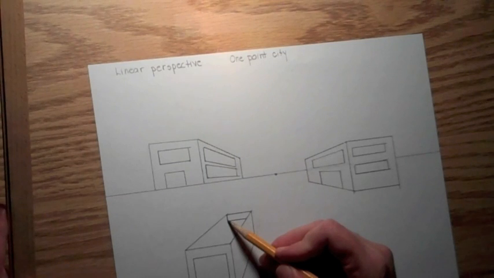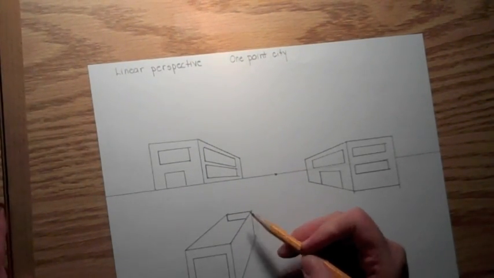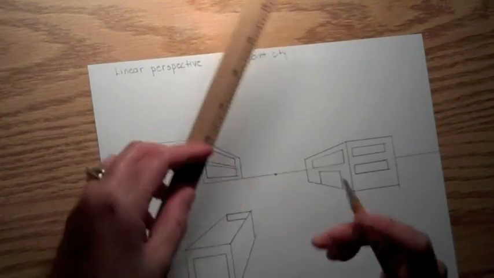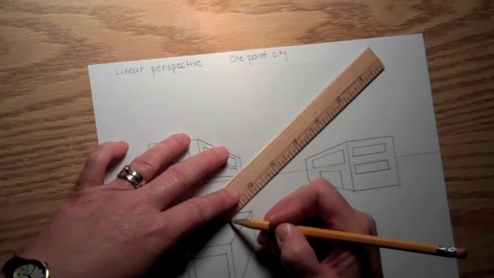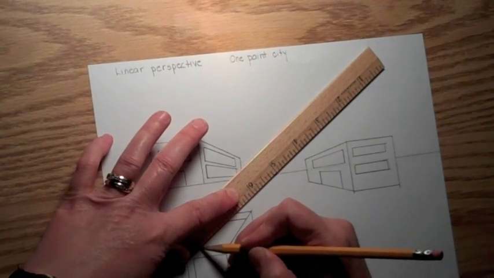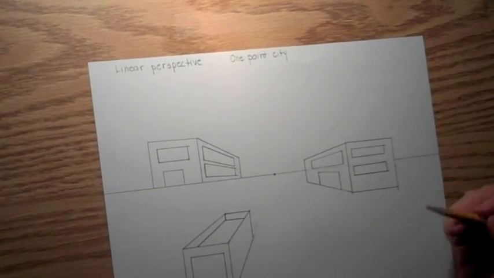And now I'm going to line the same end with the vanishing point, and I'm going to draw down until I hit the building. See, isn't that cool?